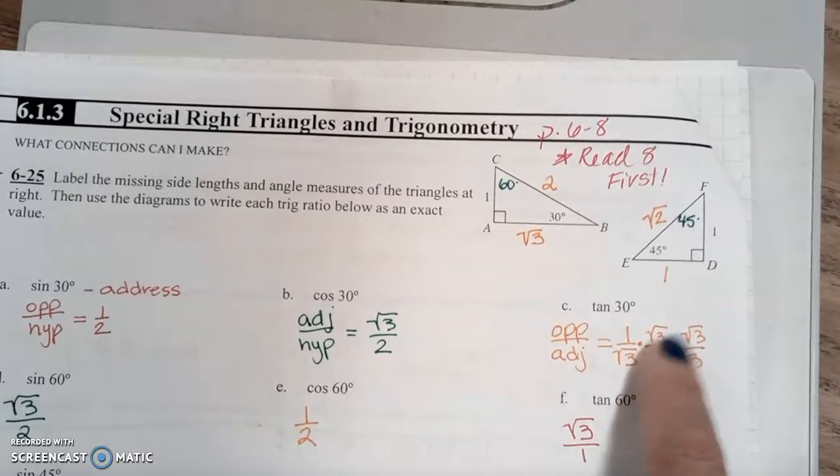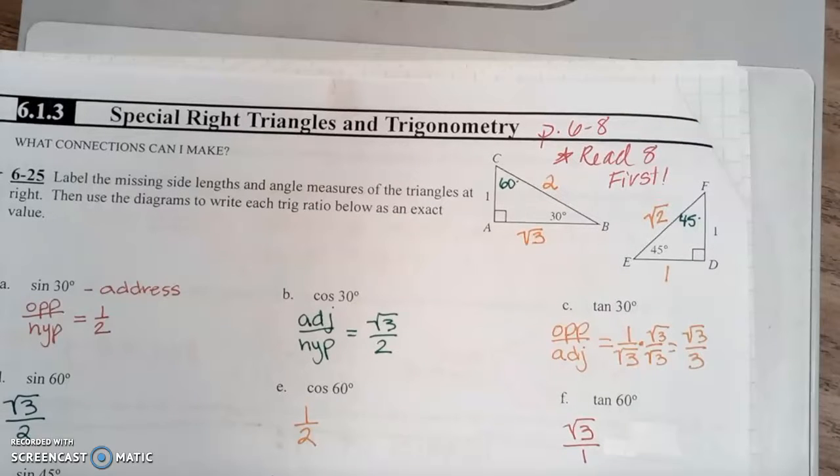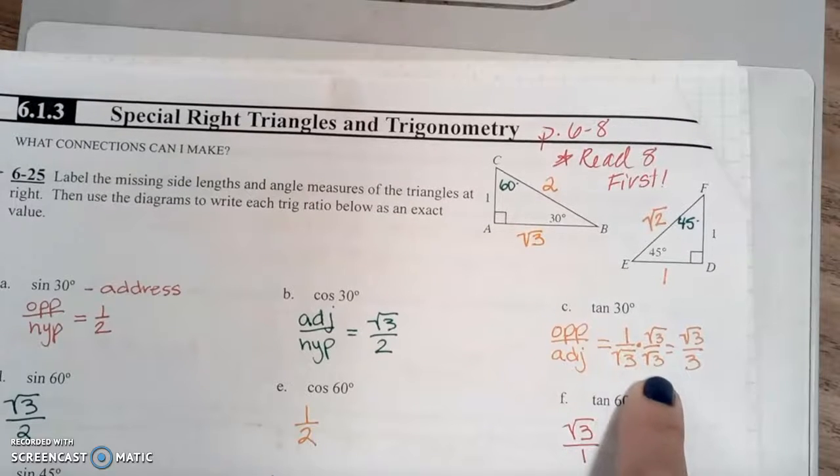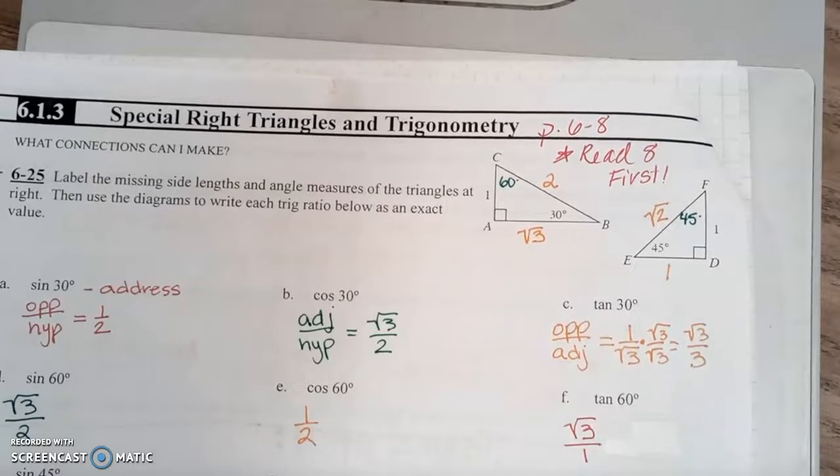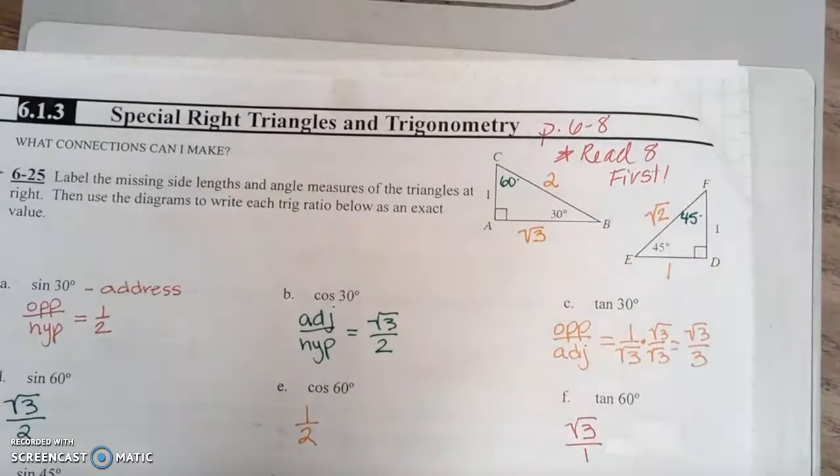So 1 times the square root of 3 is the square root of 3. But the square root of 3 times the square root of 3 is the square root of 9, and the square root of 9 is 3. So that's how you rationalize that denominator, okay?